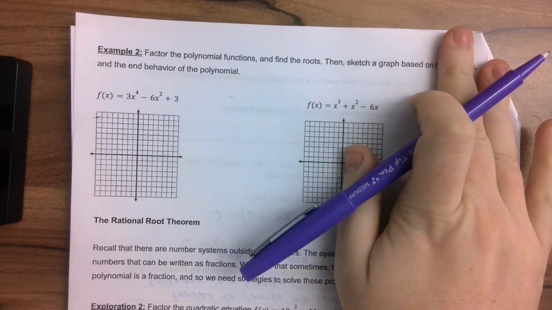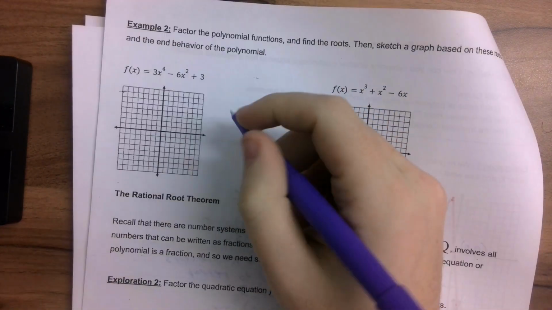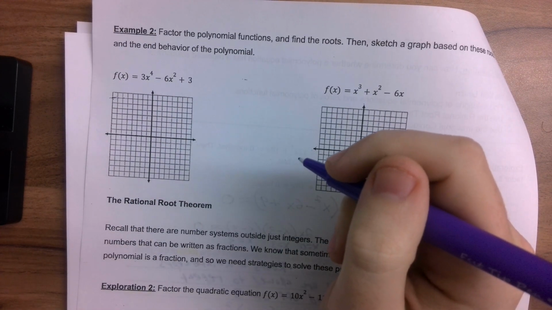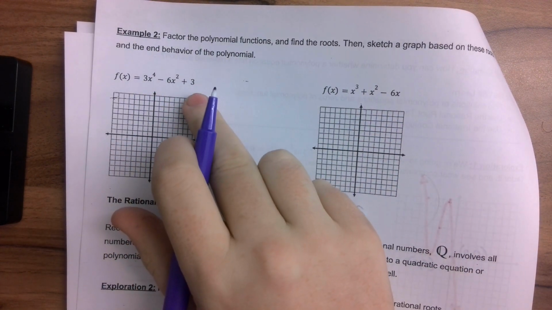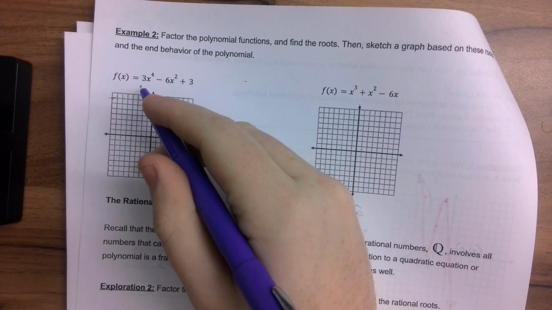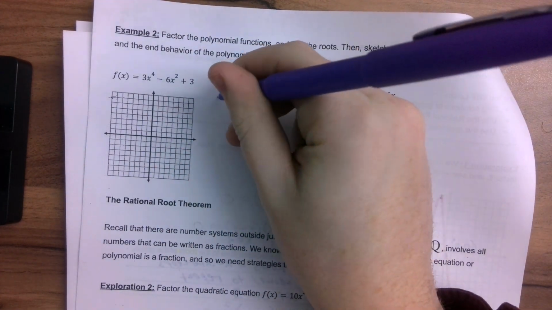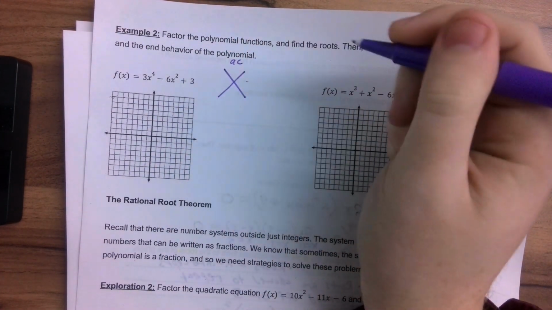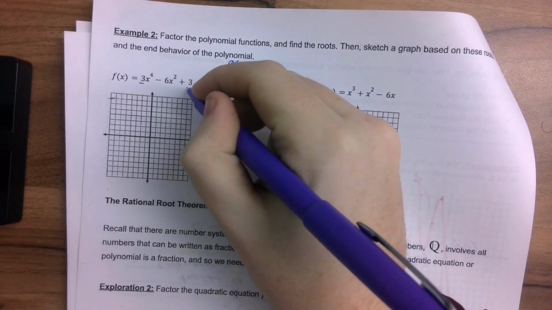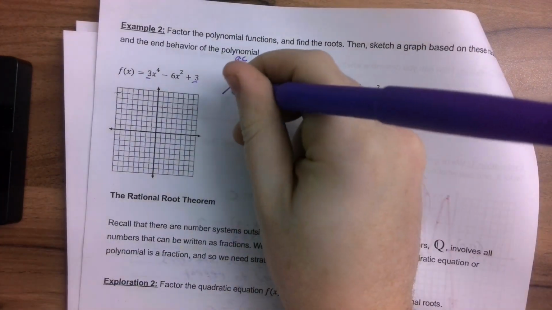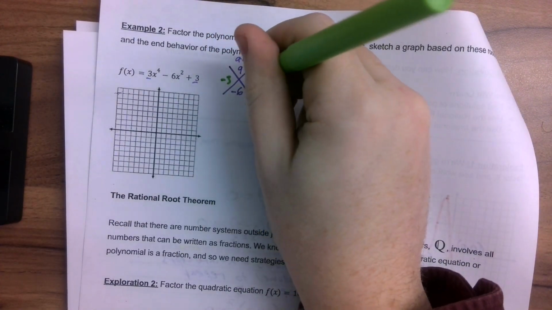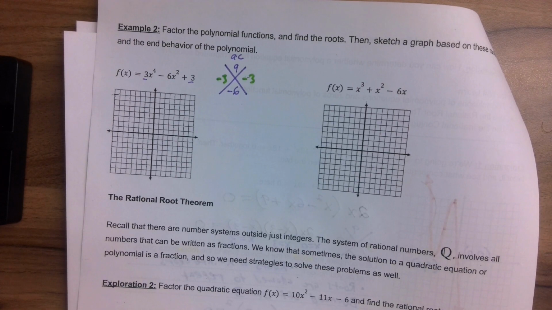The first thing we want to do here is we want to factor this to find the roots. So how do we factor 3x to the fourth minus 6x squared plus 3? Well, it looks like a trinomial, so let's factor it like a trinomial. The only problem is we have an a value here, right? Anytime we have an a value, we can use the AC method. A times c is 3 times 3, that's 9. We have a negative 6 on the bottom. Hey, didn't we just do a problem kind of like this? We get negative 3 and negative 3 as our answers.